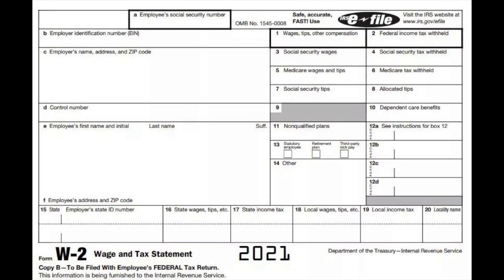Now, before talking about box 12, let me talk about the other boxes that are on the W-2 form. Box 13. This box has 3 sub-boxes designed to report pay that is not subject to federal income tax withholding, if you participated in an employer-sponsored retirement plan, or if you received sick pay via a third party, such as an insurance policy.